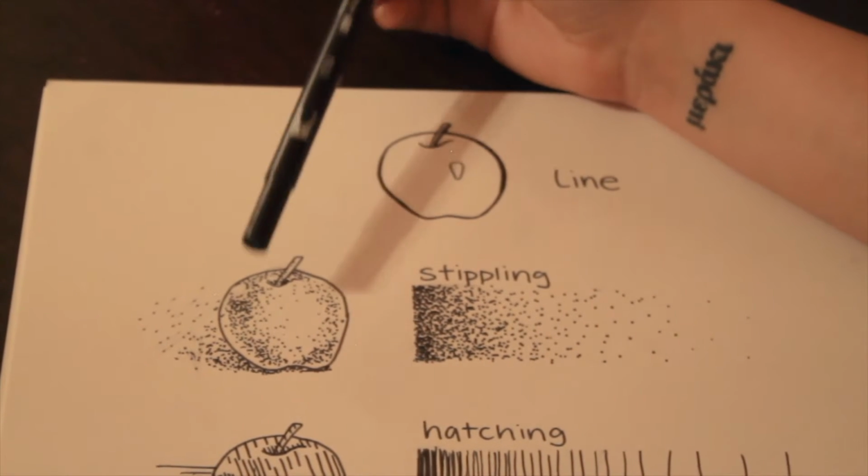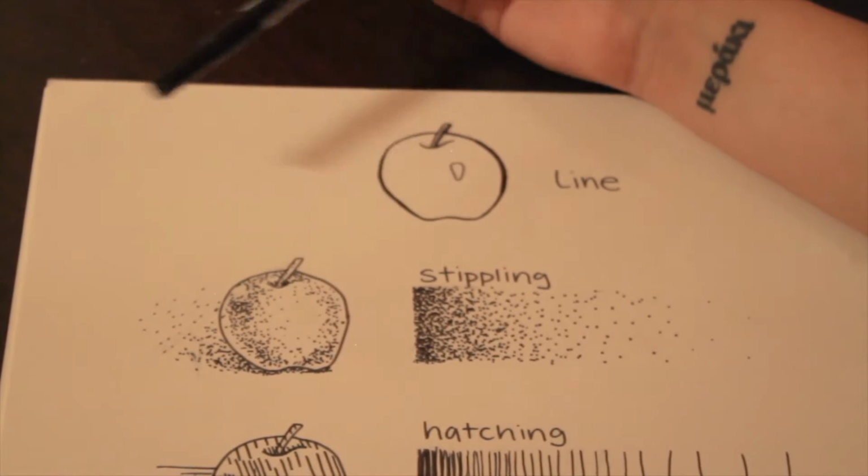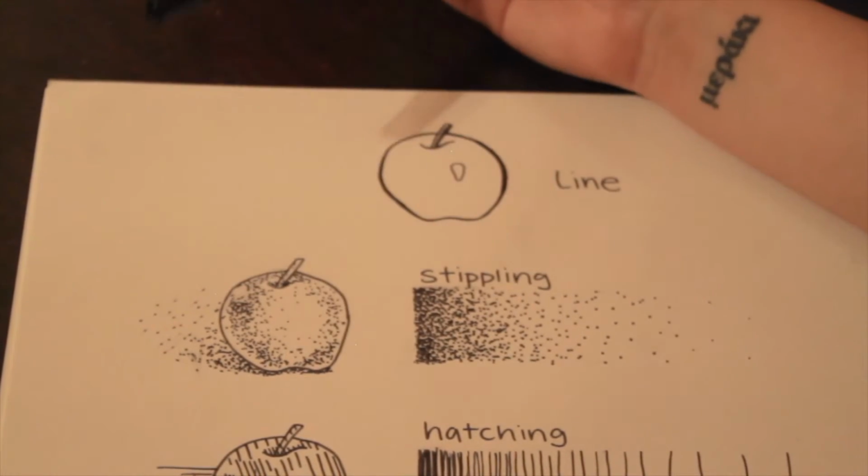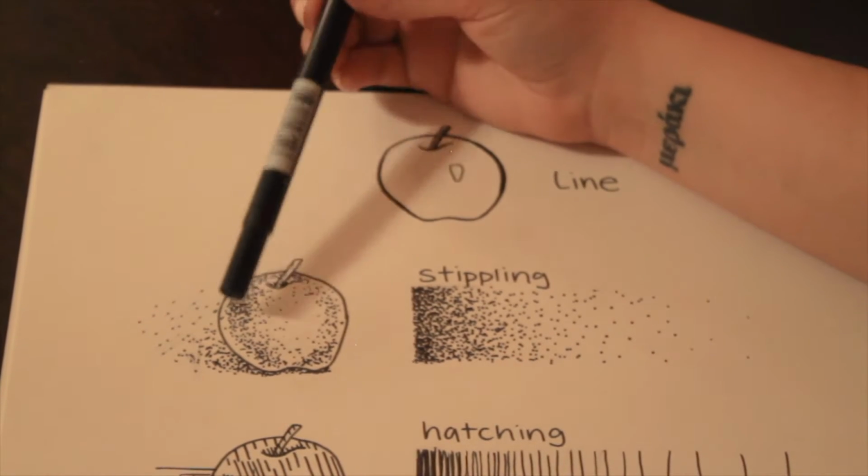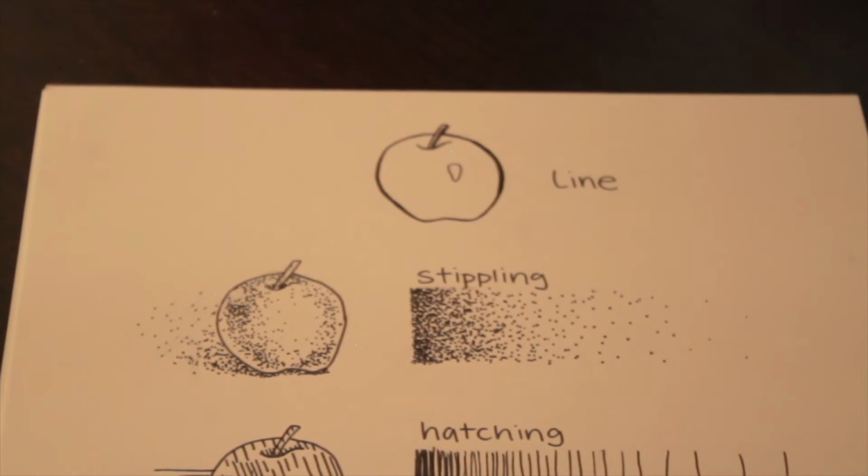And I've done that here on my apple, where the light was hitting this part of the apple more than this side over here, and so I put my dots closer together to show that shadow.